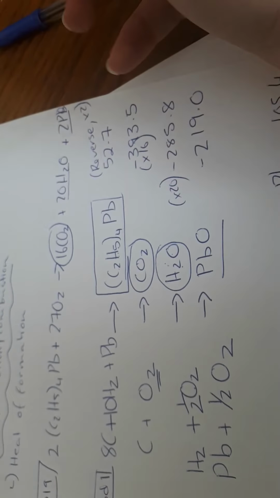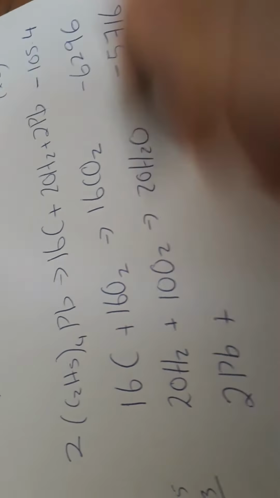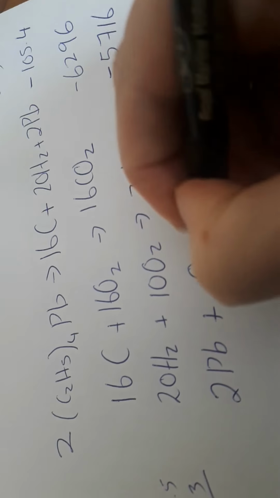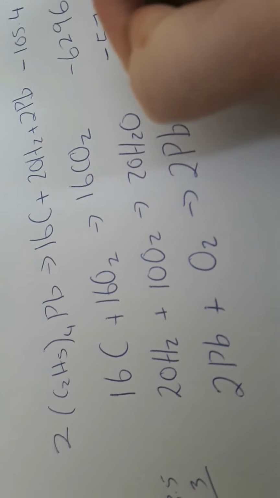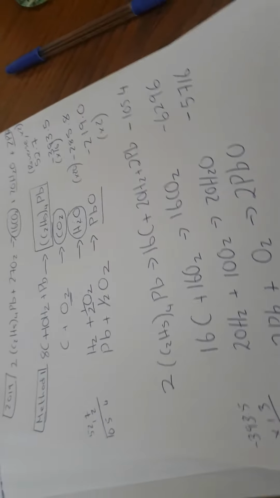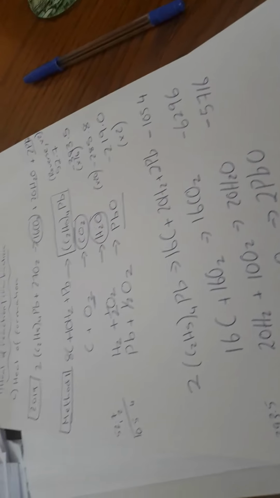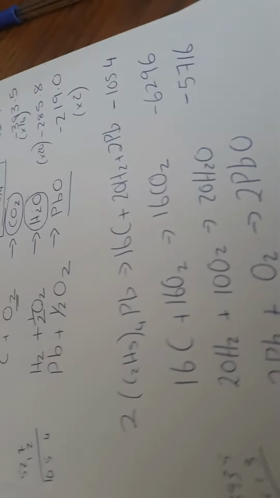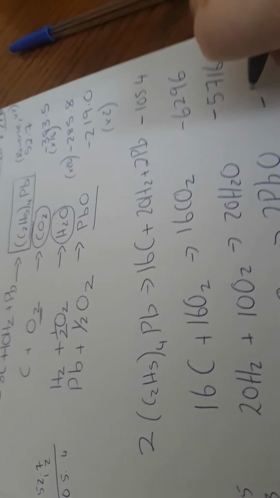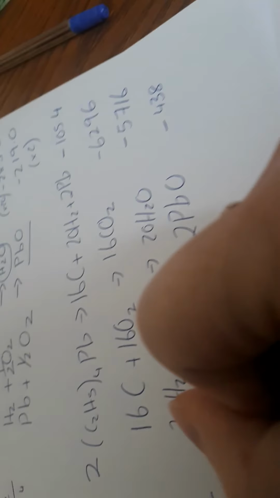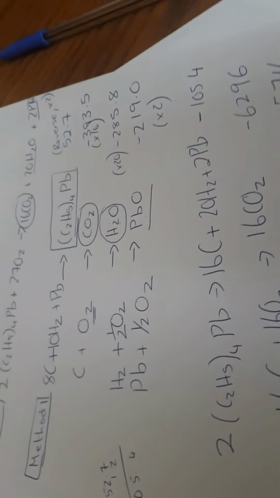Okay, so if I look at my PBO here, it's also on the right hand side, so I don't have to reverse it, but I've only 1 here and I've 2 here. So I have to multiply that by 2. So then I have 2PB plus 2 by a half is 102, and that gives 2 PBO. And again here then, the 219 minus stays the same because it stays on the same side. Minus 438.